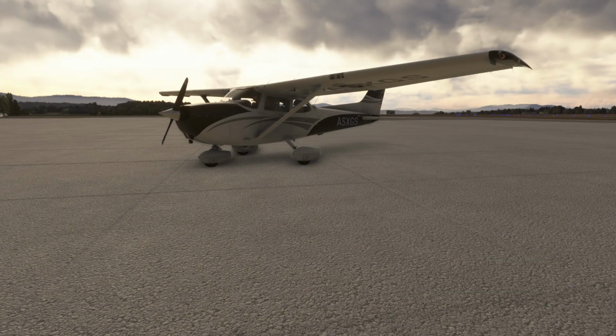Hello everybody and welcome back to an episode of Microsoft Flight Simulator, and today we are going to make your Cessna 172 sound significantly better than what is offered in the default version of the flight simulators. This is for both 2020 and 2024, and I think this is an improvement you are all going to very much welcome, so stick around.